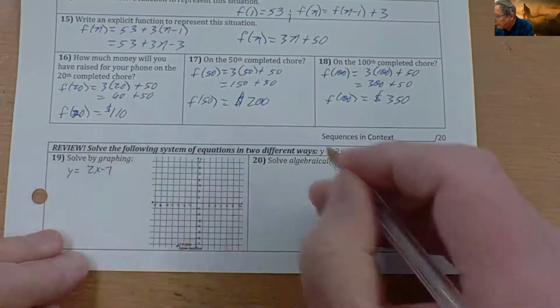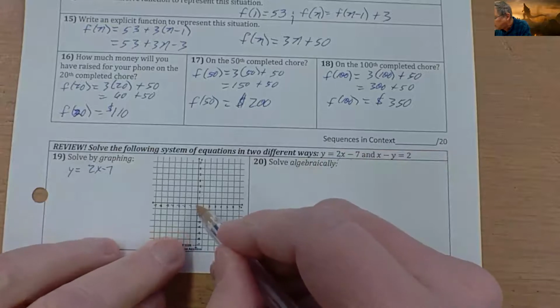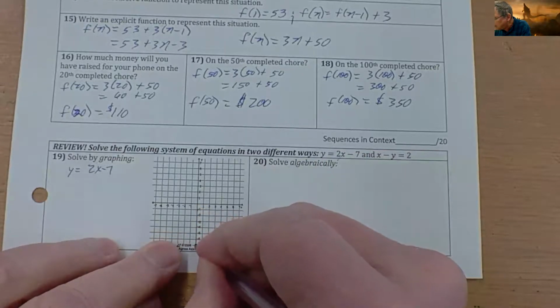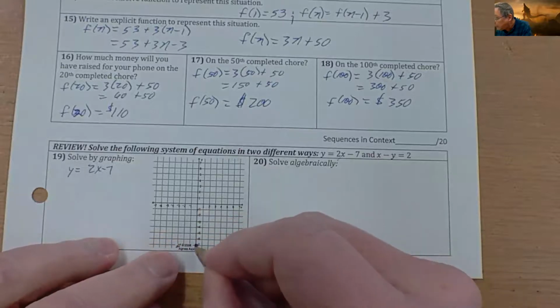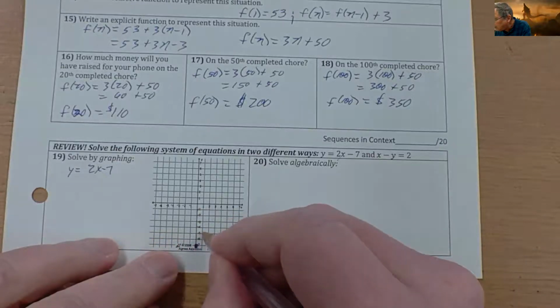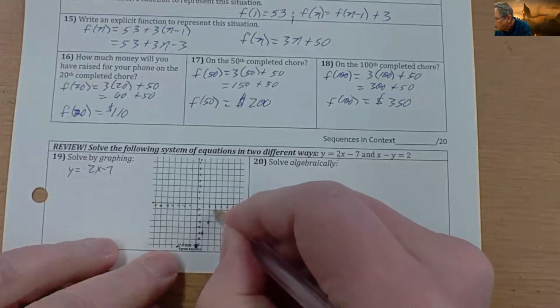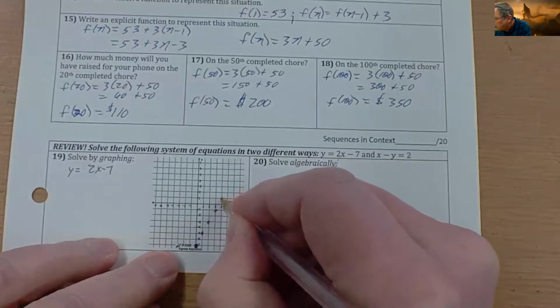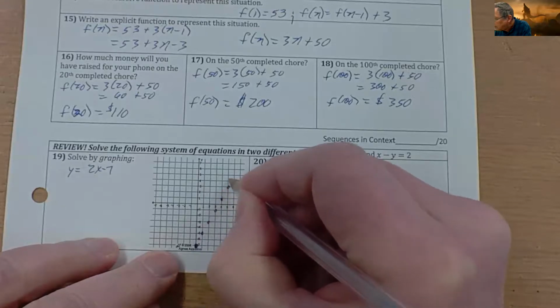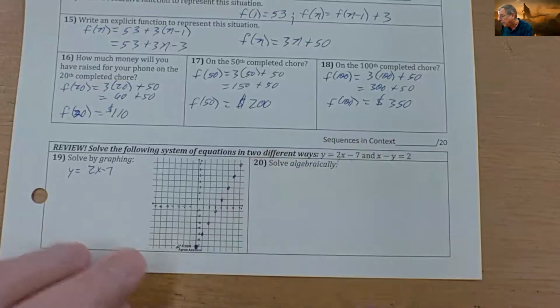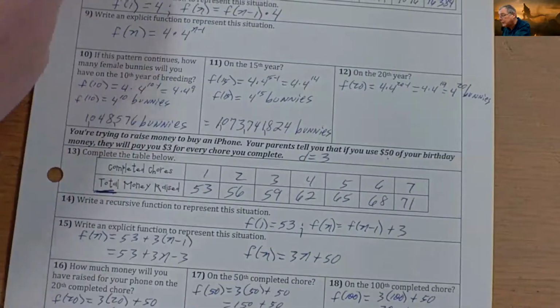2x minus 7. So the y-intercept's at negative 7. 1, 2, 3, 4, 5, 6, 7. Slope says go up 2 and right 1. And somewhere I have a straight edge. This will do.